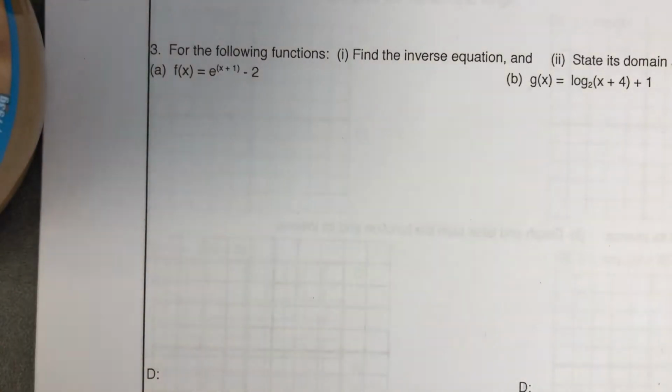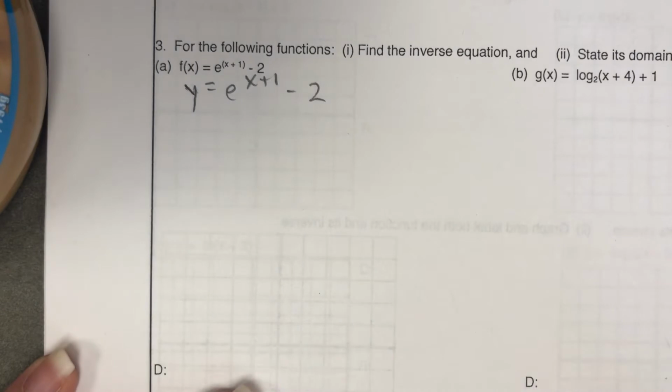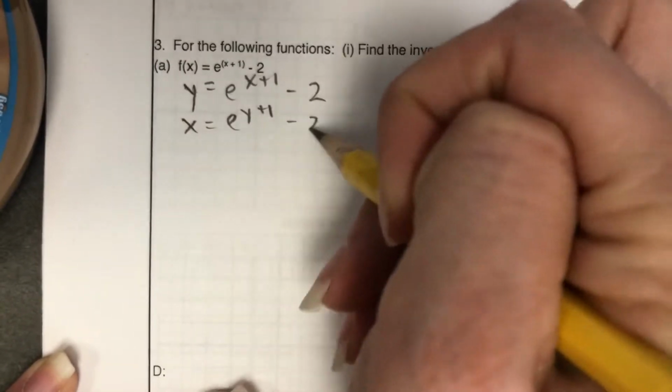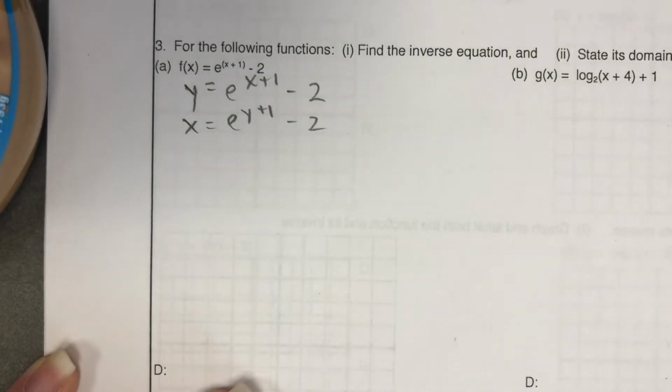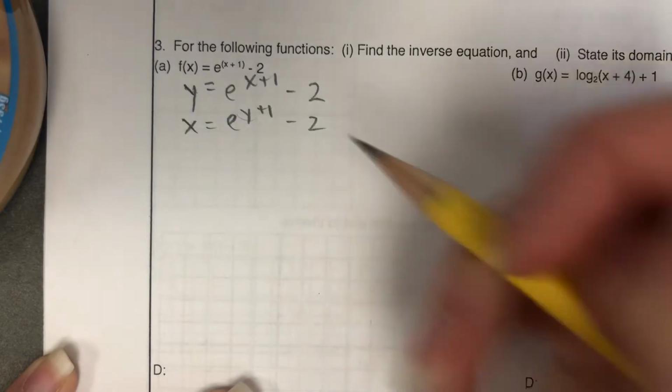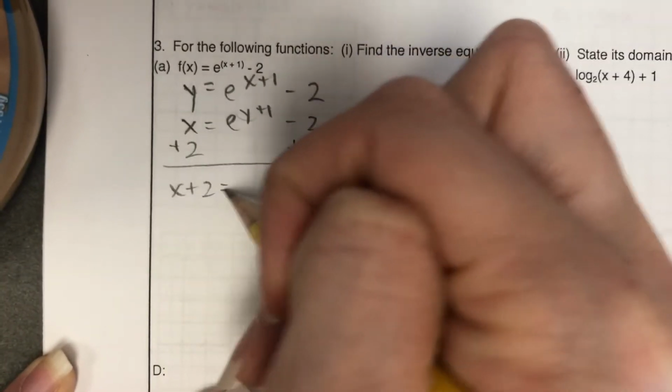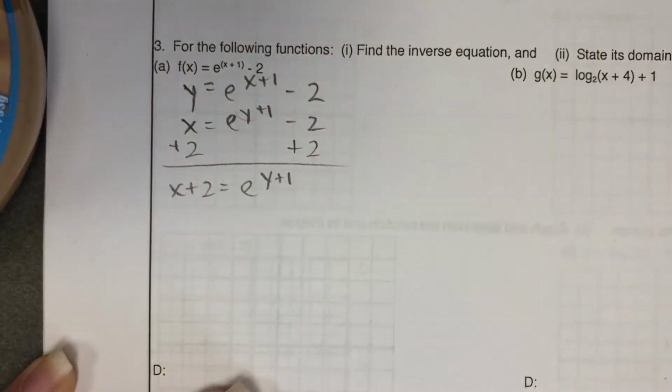So for this one, when I'm finding the inverse, I know that it's helpful to have x and y in the equation. So you want to change out that function notation. And then to find an inverse, we swap x and y. And now we're going to go through the process of actually freeing the y from the exponent, right? So isolating y, which means move all the other stuff to the other side, do opposite operations. So my first step is to add 2. x plus 2 equals e to the y plus 1.